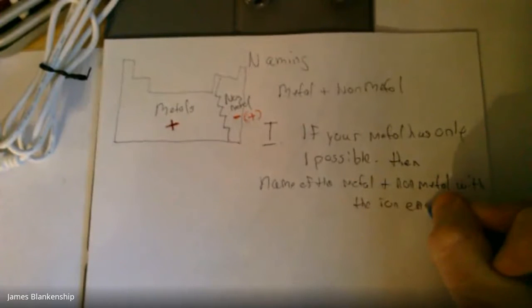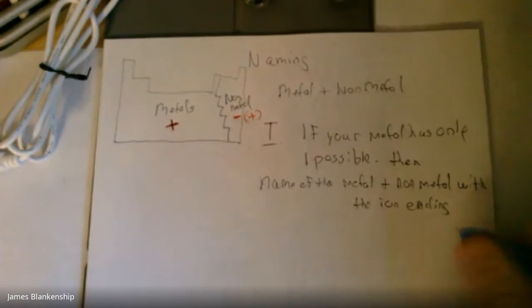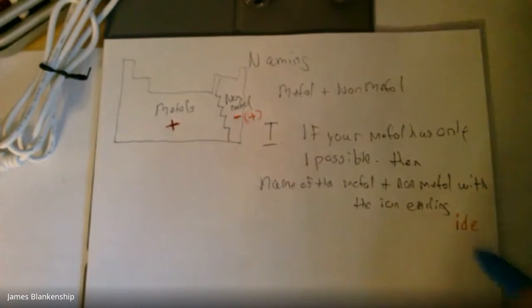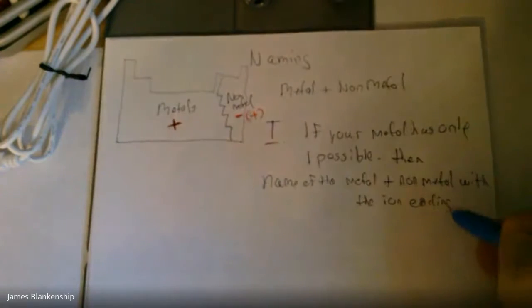The most common ion ending you're going to use is typically going to be IDE, as in chloride, sulfide, bromide. It ends in IDE.